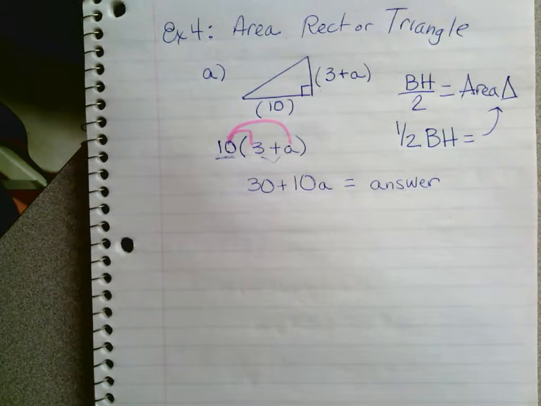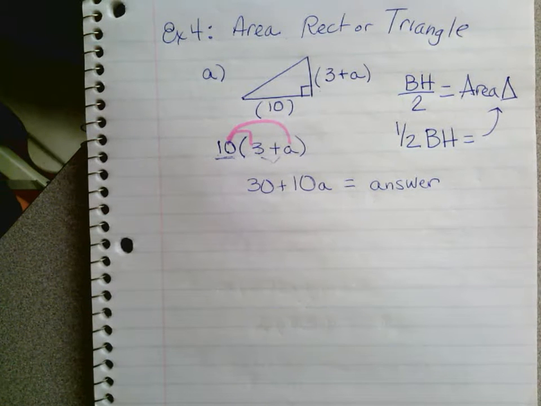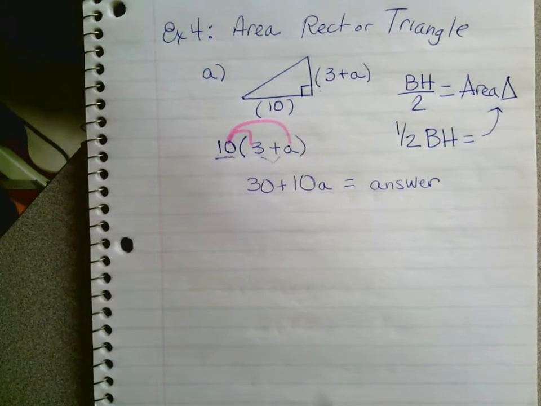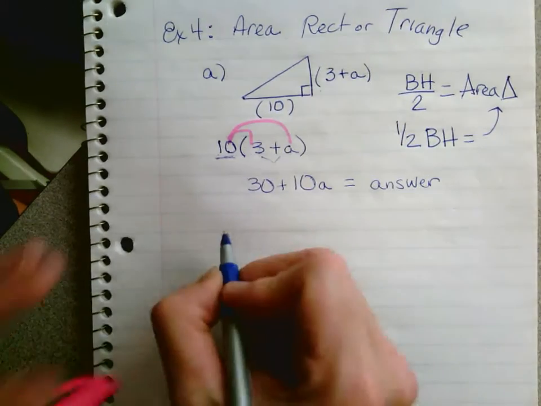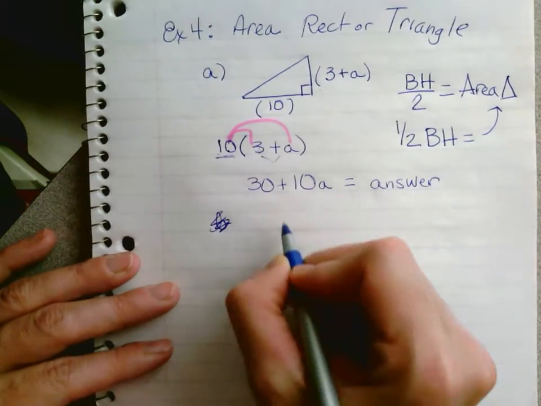Is it meaningful to you or me? No, I don't know how big that triangle is, but I do know if I follow the instructions that I can give an answer related to the information I've received. That's a rectangle. Let's do another, or that's a triangle. Let's do another triangle.